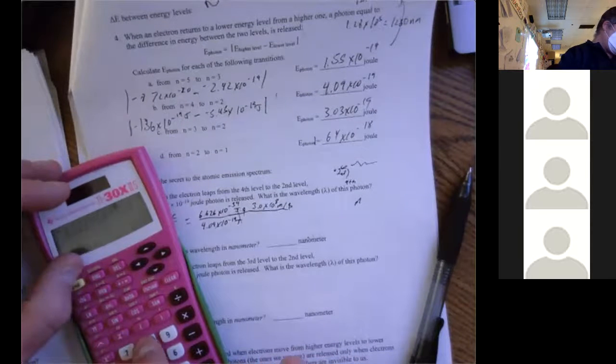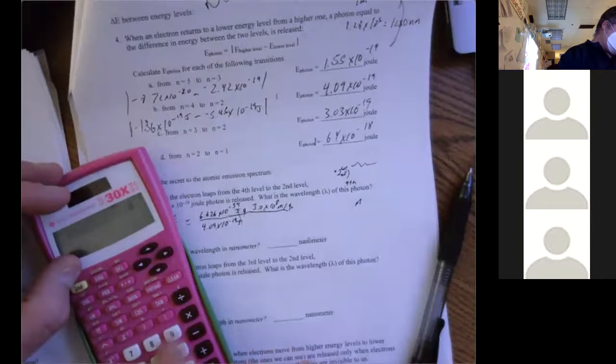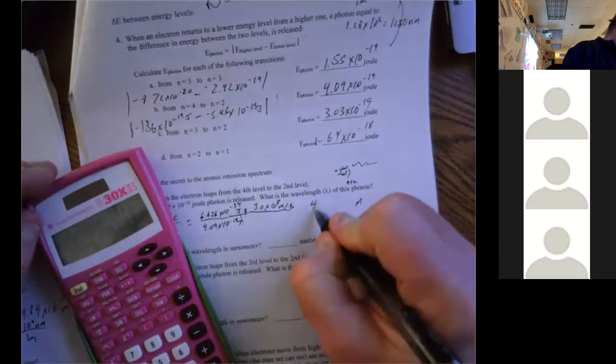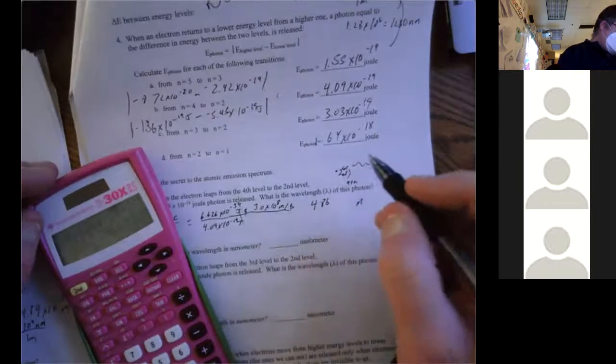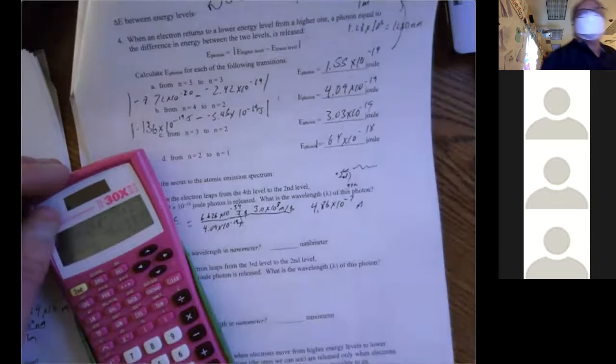6.626 times 10 to the negative 34th times the speed of light divided by 4.09 times 10 to the negative 19. We get 4.86 times 10 to the negative 7 meters.